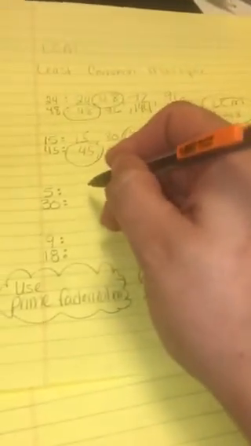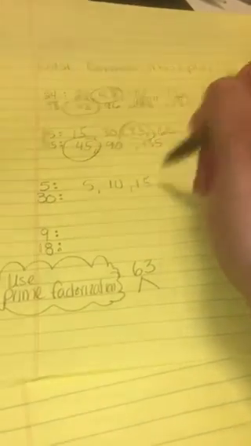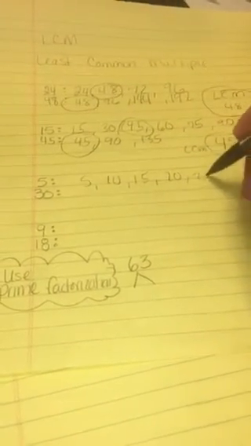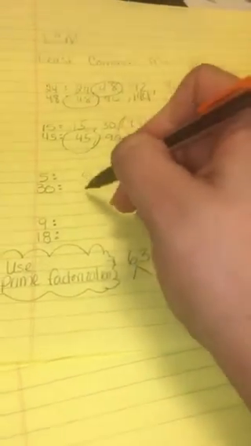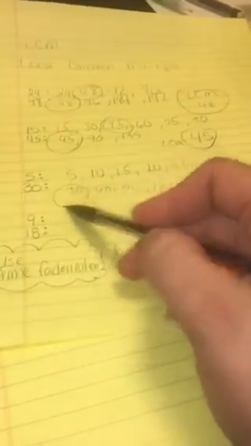Same with this. I can do 5, 10, 15, 20, 25, 30. Here I could go on 30, 60, 90, 120. Well, the lowest one would be what? 30. So the LCM would be 30.